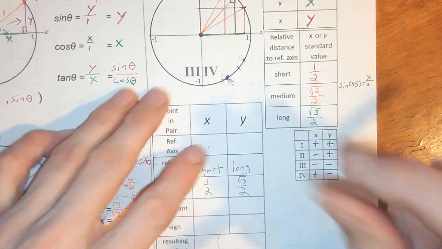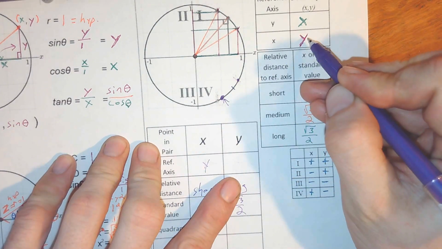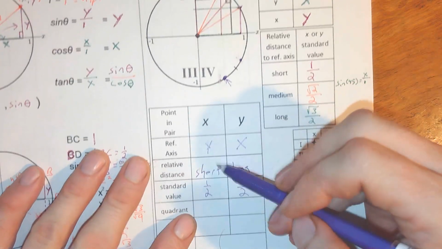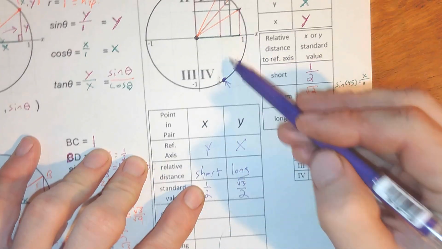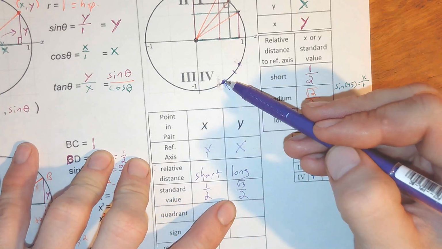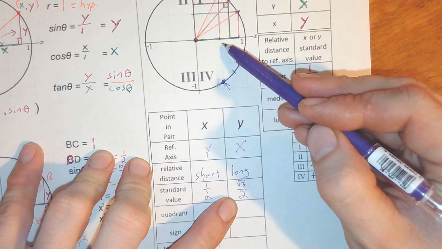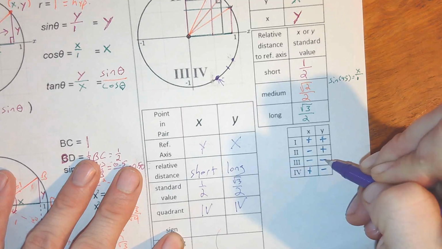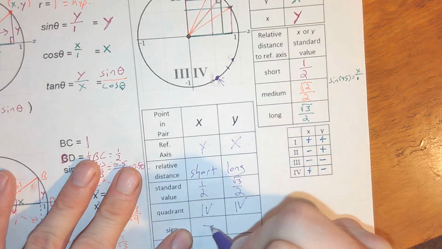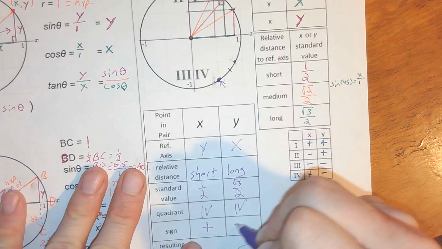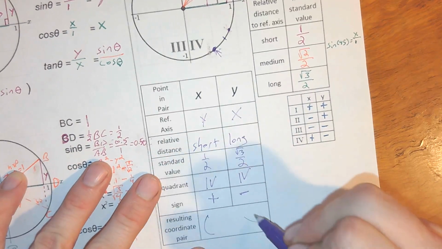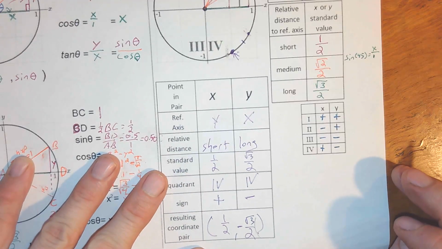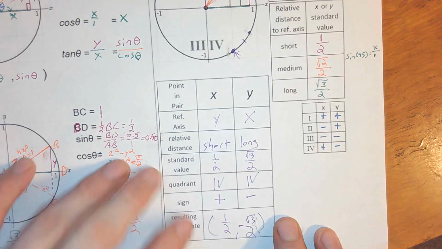Okay, sorry, this is the reference axis. Sorry about that. So my reference axis for this one was y, it was the short one, and my reference axis for this one was x, and so was my long one. The quadrant was 4, so my sign is positive for x and negative for y. So what is my point pair? My point pair is 1/2 and negative square root of 3 over 2. Okay, so that is how you use that table.